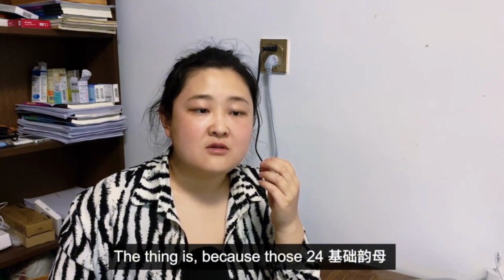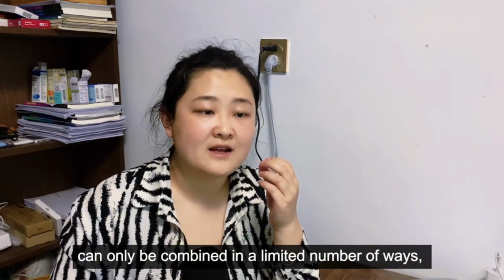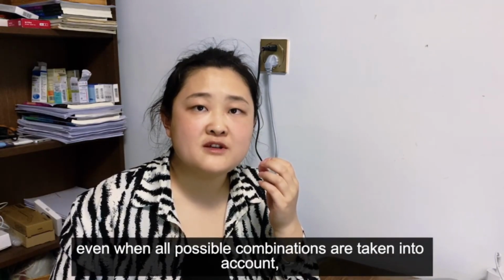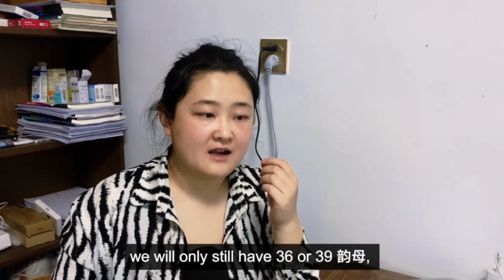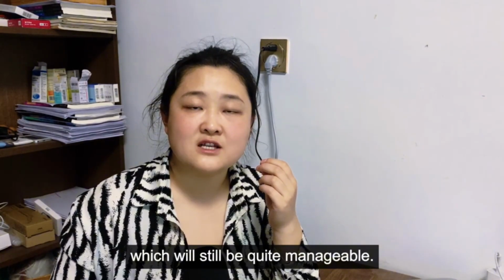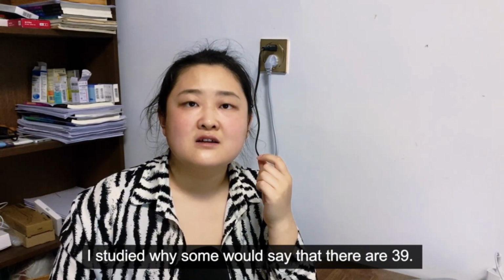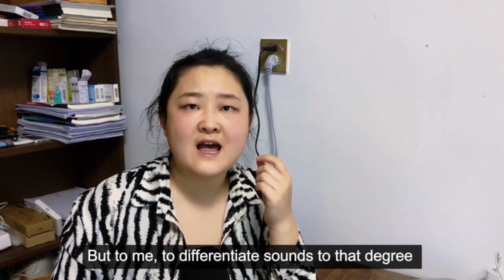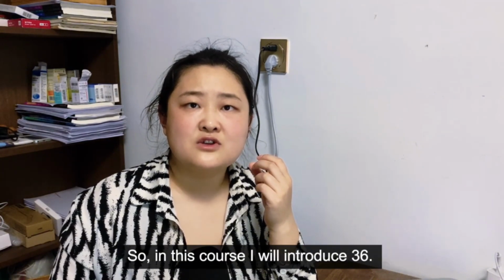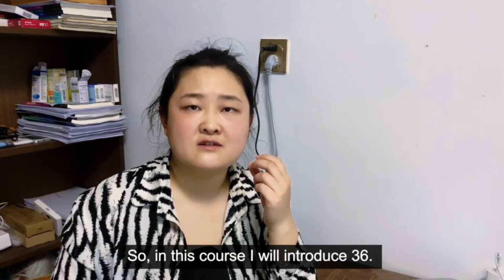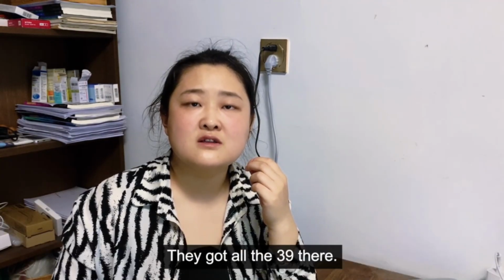The thing is, because those 24 基础韵母 can only be combined in a limited number of ways, even when all possible combinations are taken into account, we will still only have 36 or 39 韵母, which will still be quite manageable. I studied why some would say that there are 39, but to me, to differentiate sound to that degree is not necessary and only complicates things. So in this course, I will introduce 36. If you are interested, you can check out the pinyin table on Wikipedia. They got all the 39 there.